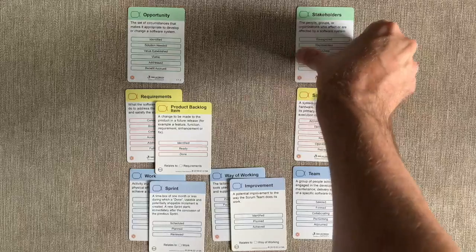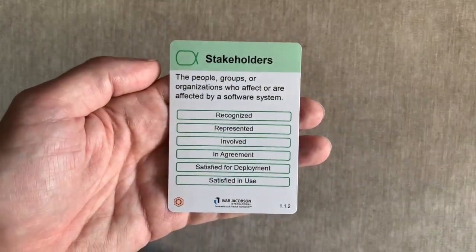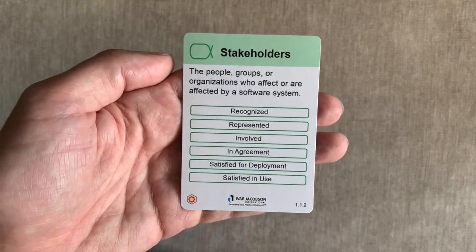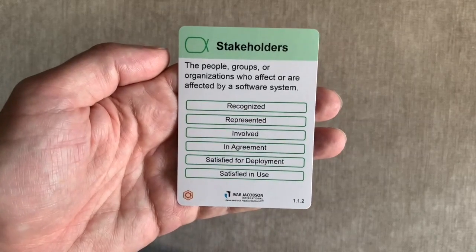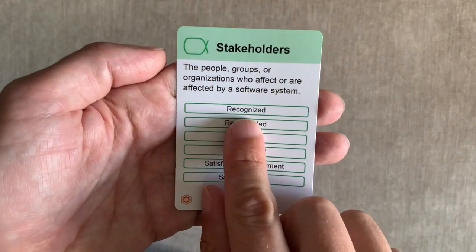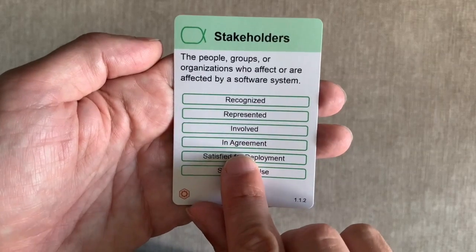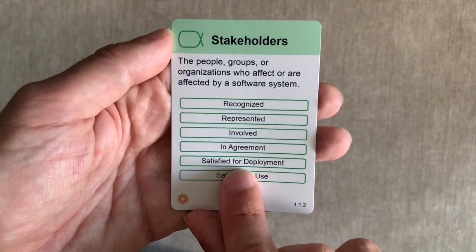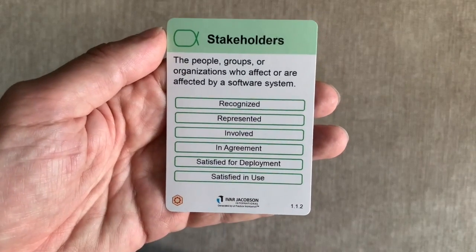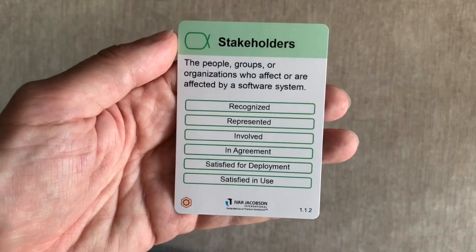Even without other practices, the states of these items are very useful to us. Let's take stakeholders as an example. Here we see that stakeholders are the people, groups, or organisations who affect or are affected by a software system. So obviously we need to make sure we collaborate with them effectively. They move through 6 states, starting with recognised, then represented, involved, in agreement, satisfied for deployment, and finally satisfied in use. These state names may be understandable, but Essence really helps by providing simple checklists for each of them.